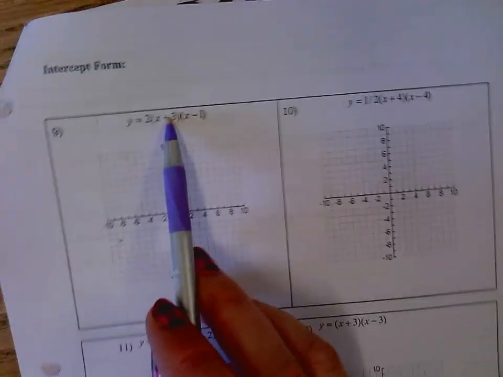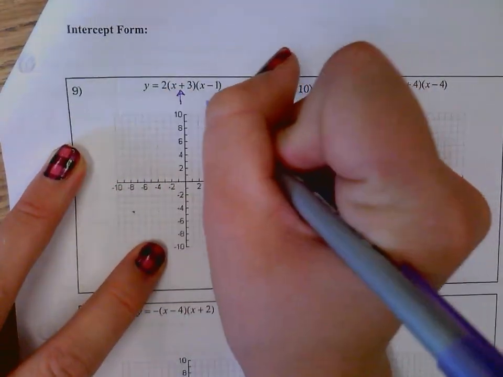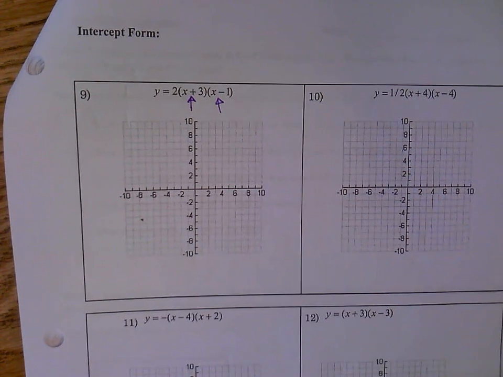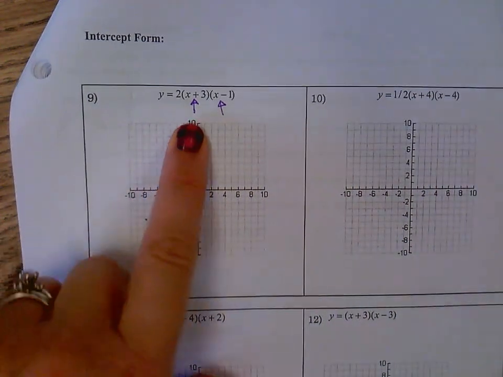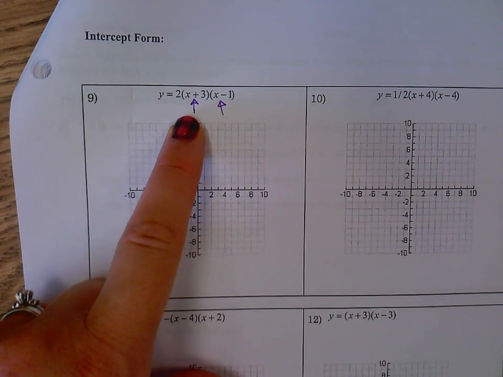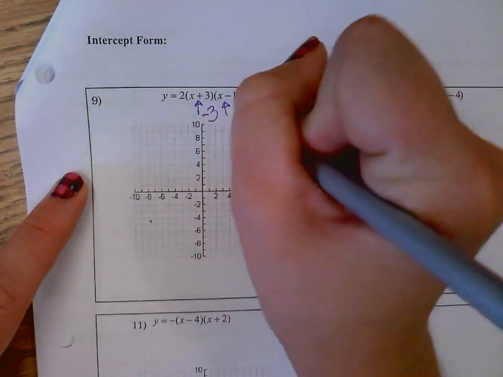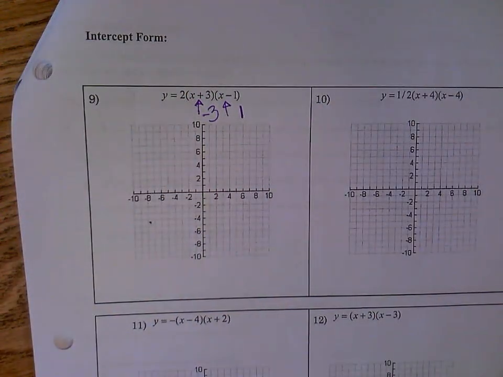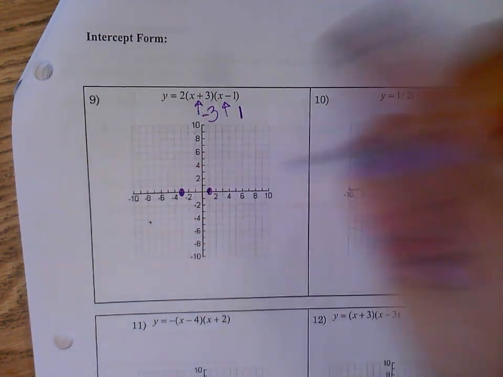So you want to recognize, when do I have intercept form? And then if you know you have intercept form, you find your intercepts. So what will make those parentheses equal 0? My 2 x-intercepts are going to be -3 and +1. So I'm just going to write those down. -3 and +1 are my x-intercepts. So you plot your x-intercepts on your graph at -3 and at +1.